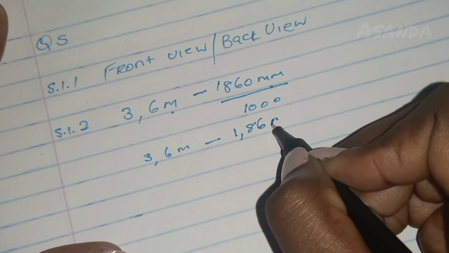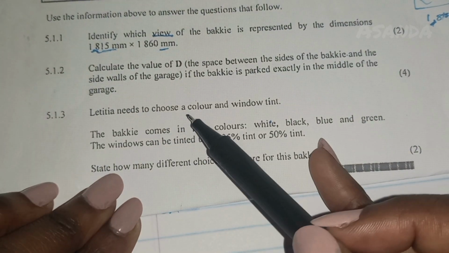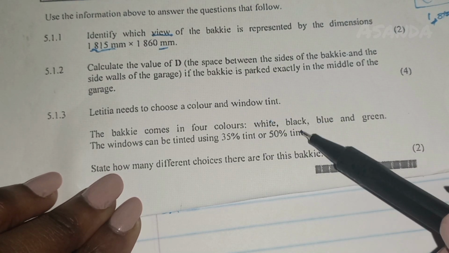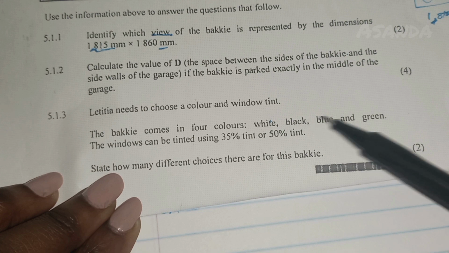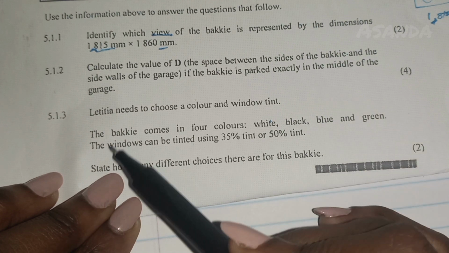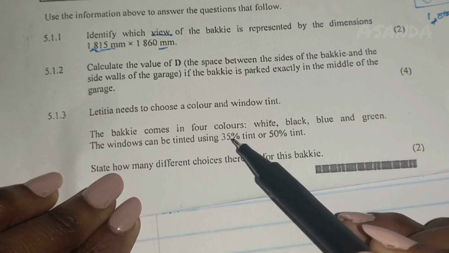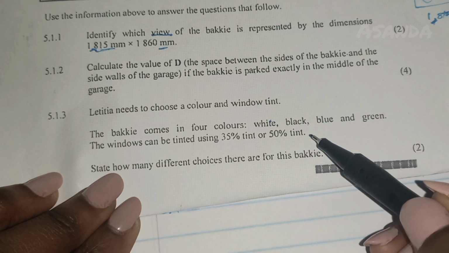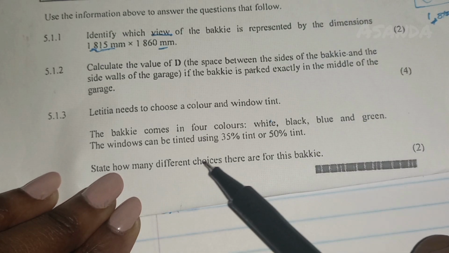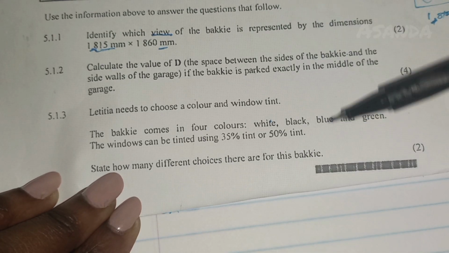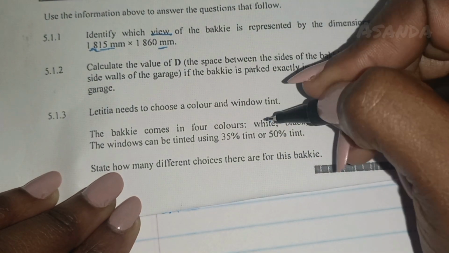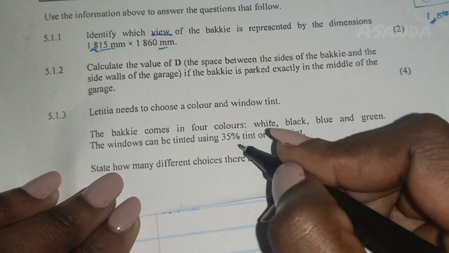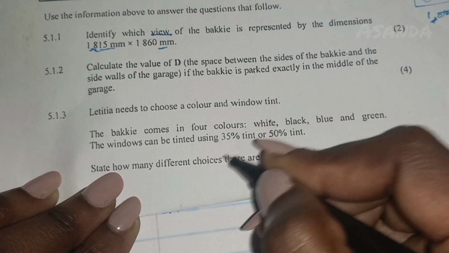Letitia needs to choose a color of the window tint. The bakkie comes in 4 colors: white, black, blue, and green. And the windows can be tinted using 35% tint and 50% tint. State how many different choices there are for the color. So there's 4 color choices and there's 2 tint choices. If he chooses white and chooses to tint the 35%, that would be one choice.